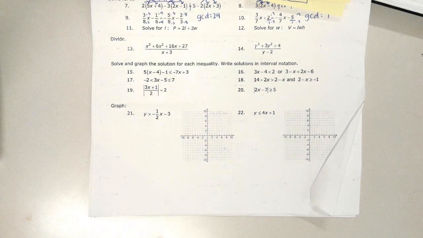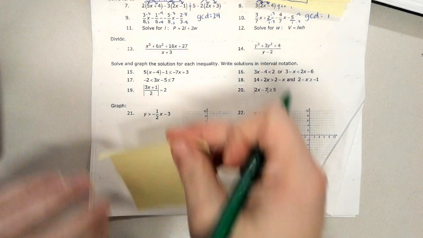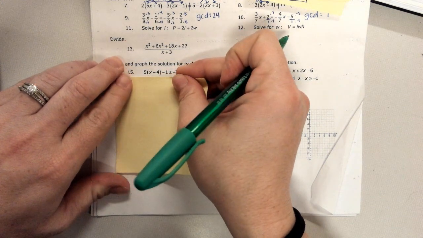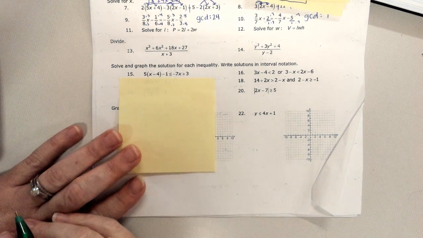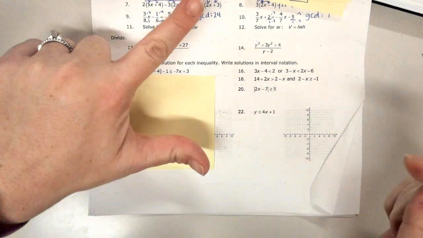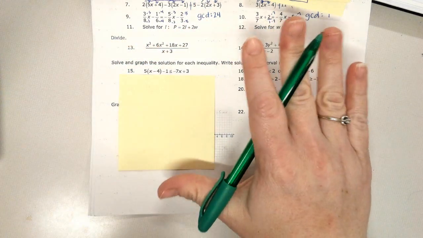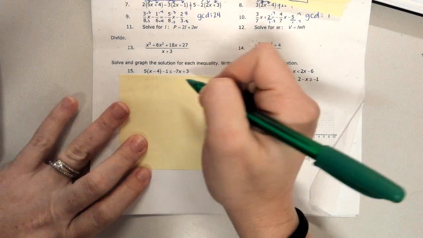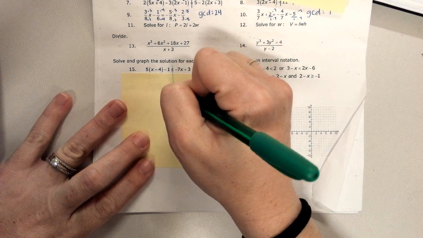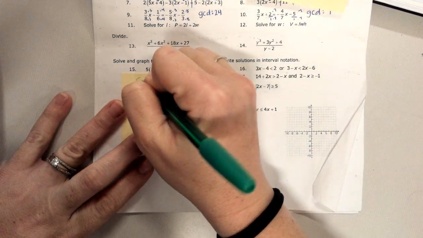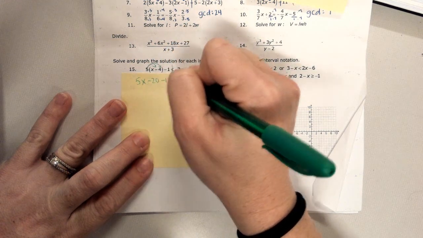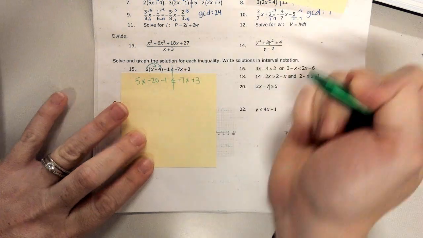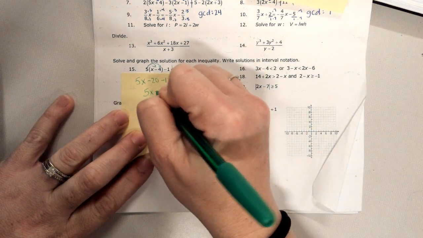Okay, 15. These are just like equations, except we have an inequality, which is this is less than. Your left hand makes your less than sign. Right hand makes your greater than. So we're going to simplify each side just like we did with equations. So 5 times x is 5x. 5 times negative 4 is negative 20 minus 1. This side is already simplified, so we're just going to bring it down. And then negative 20 minus 1 is negative 21.